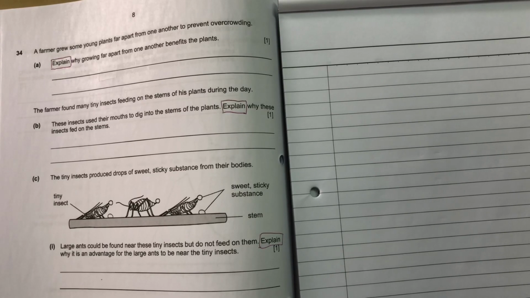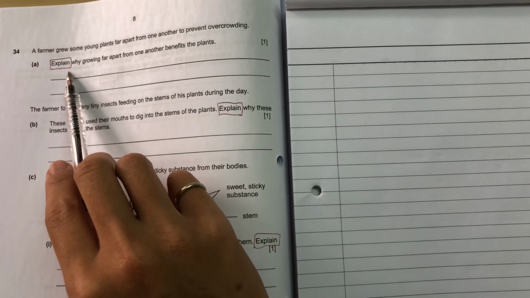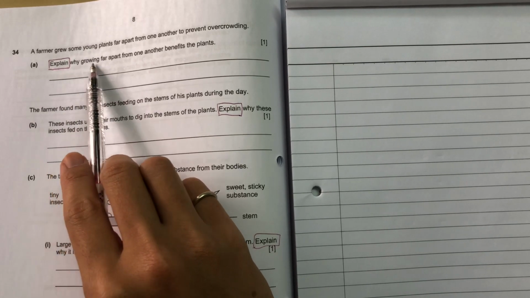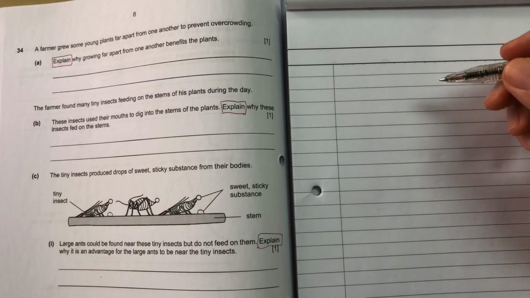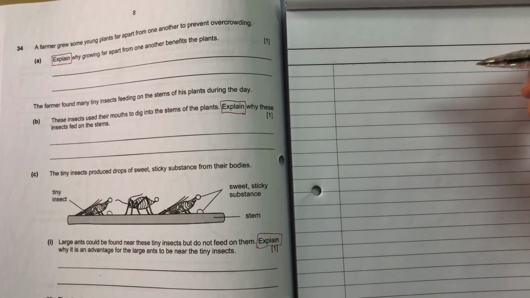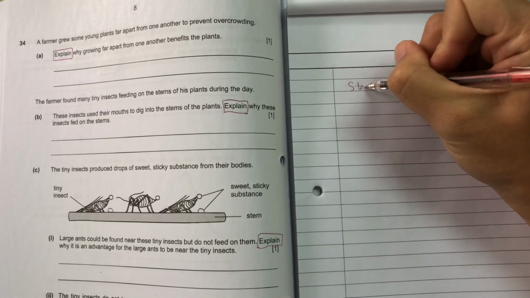So here's another example to show what exactly this start-end technique is. This is question 34 about overcrowding over here. We see the keyword again: explain why growing far apart from one another benefits the plants. So we're going to figure out what the start is.